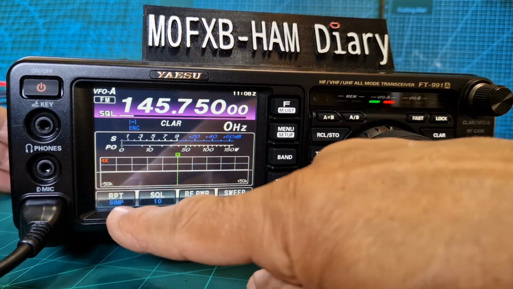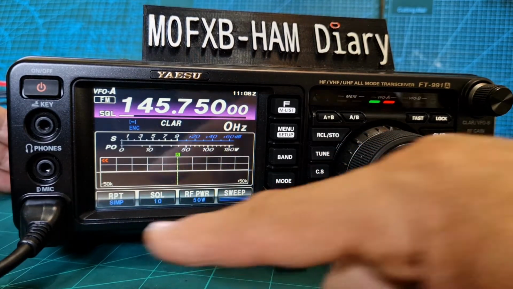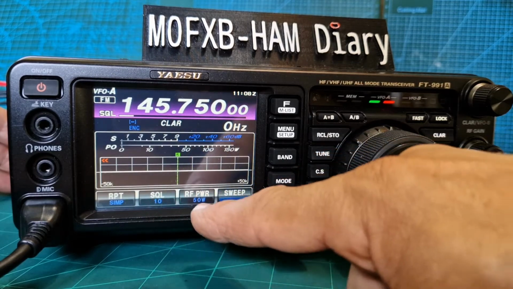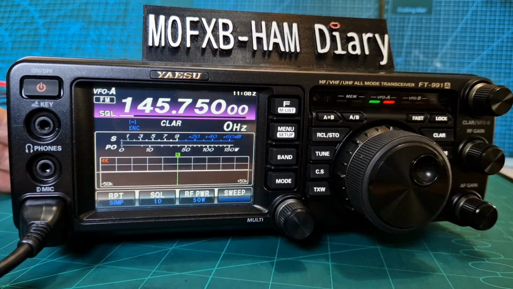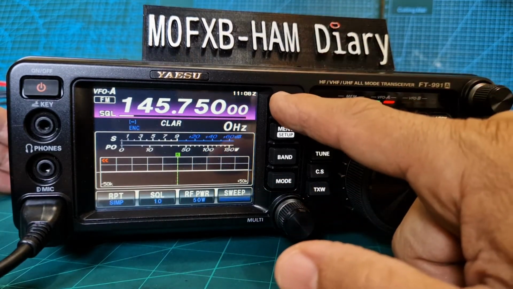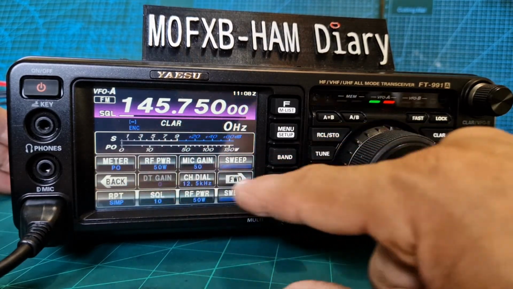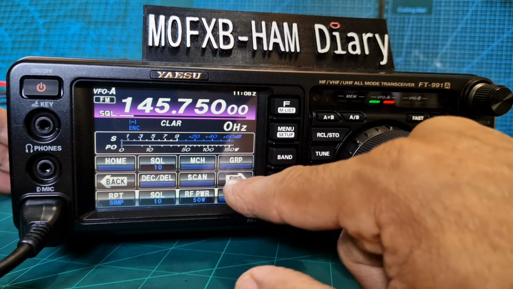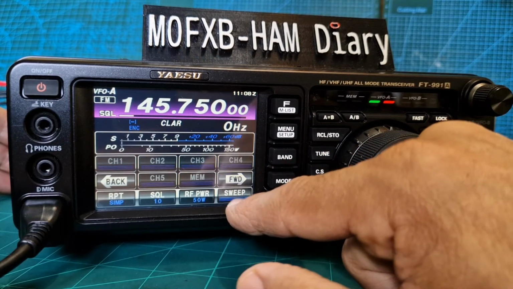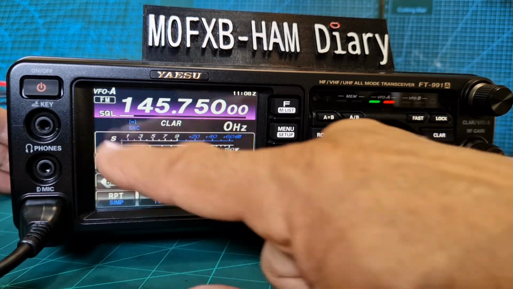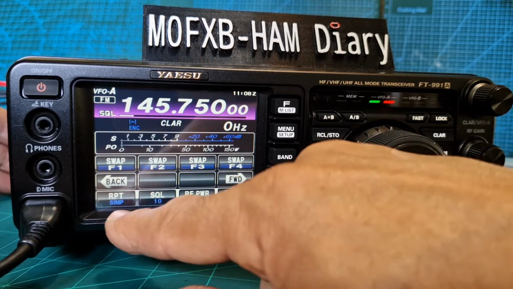So let's show you how to change these shortcut buttons. At the moment I've got Simplex, Squelch, RF Power, and then we've got a sweep button here. So let's tap the F button and keep scrolling forward or back until you see the word swap along the top. So we go like so. They are swap, and F1, 2, 3, 4 is these four buttons here.